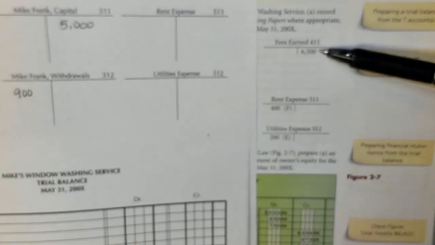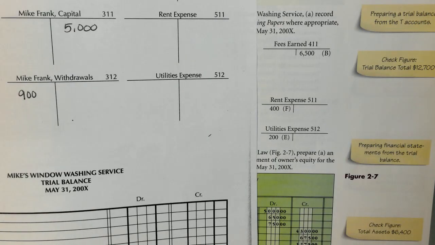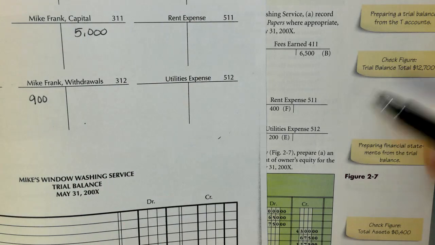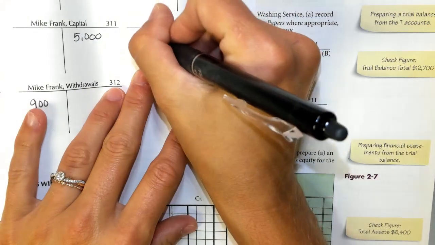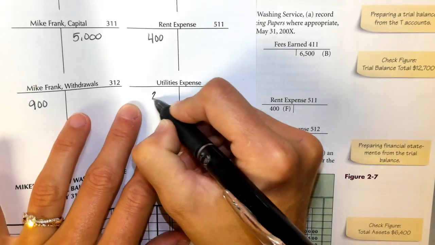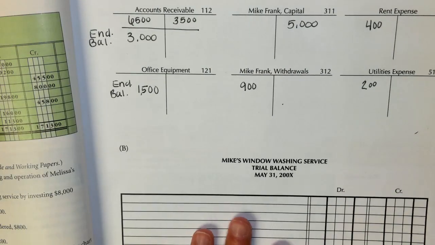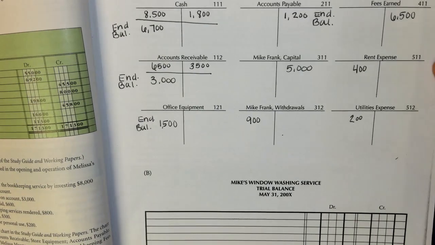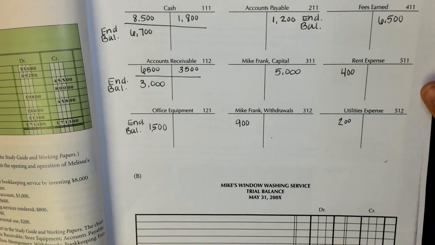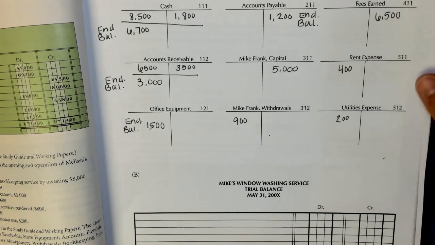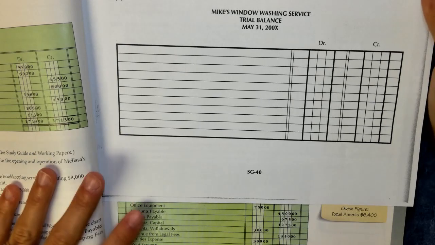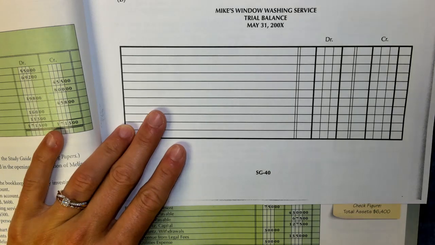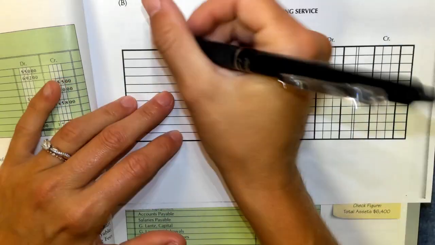Now we have fees earned. It's just one transaction on the credit side. And then we have rent expense, $400, and utilities is $200. Okay, so at this point we have an ending balance for every single T account listed. So that means we can move on to our trial balance. Now we're going to move down here, and we're going to make a trial balance using the amounts we just totaled. And we're going to go in order. So we'll start with cash.